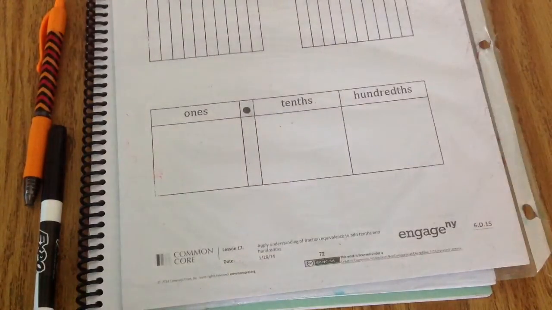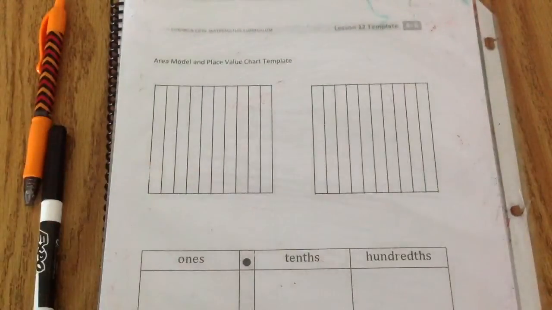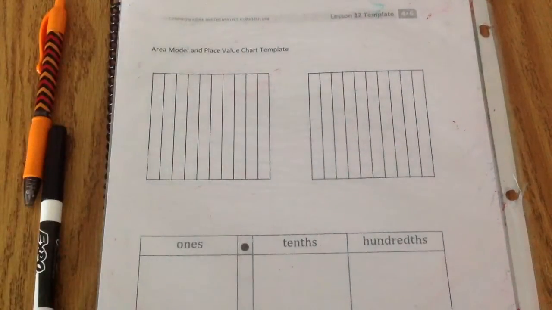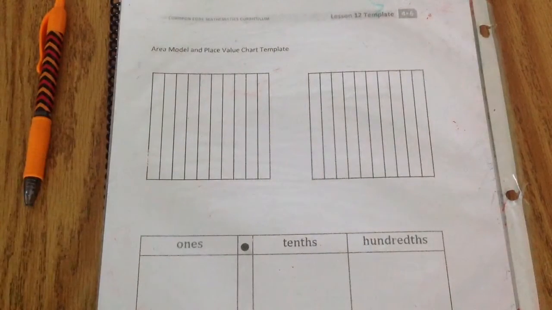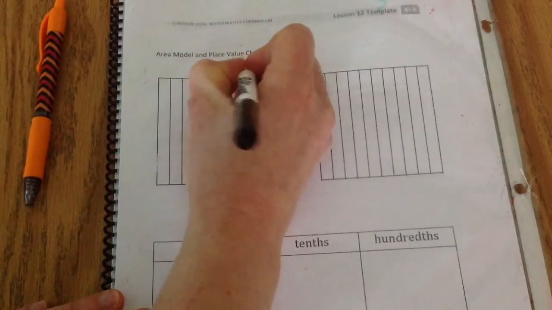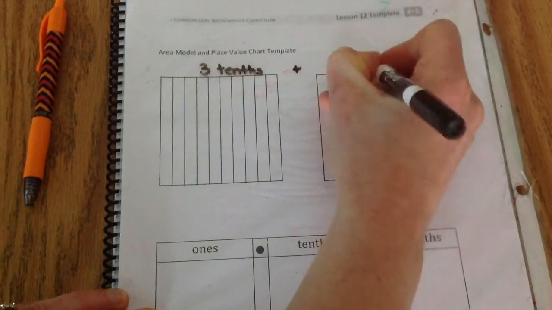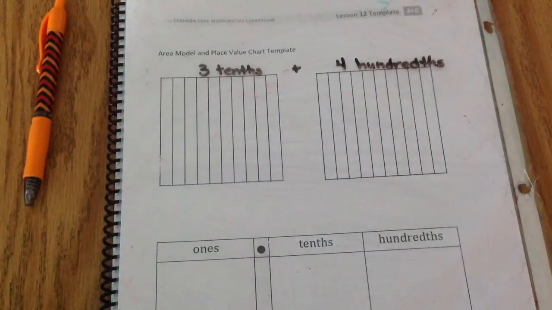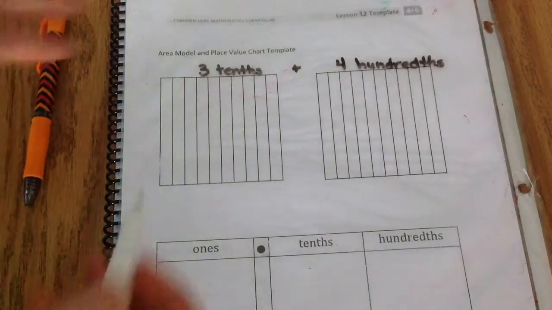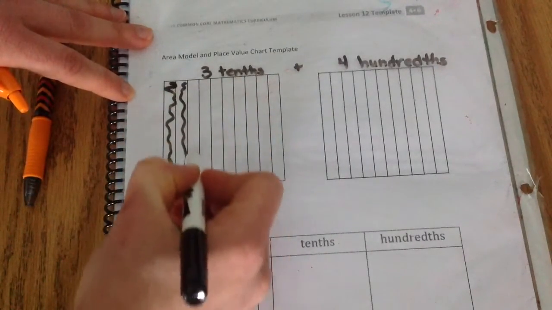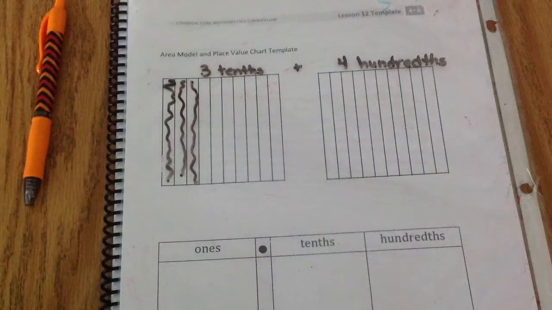And to do that, you're going to need your template, lesson 12 template, which is in your little copy holder here. It has our place value chart in it. So we are adding 3/10 plus 4/100. And in order to do that, we're going to use our area models. So 3/10, we can do that relatively easy, right? 1, 2, 3. Go ahead and do that.